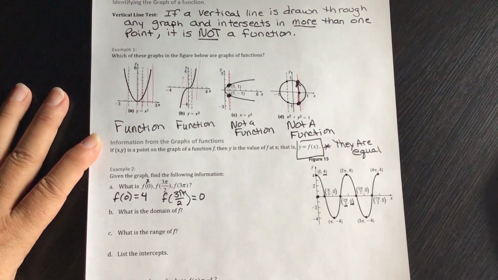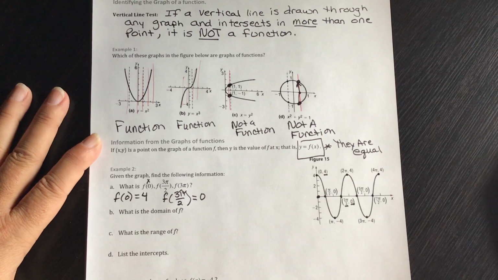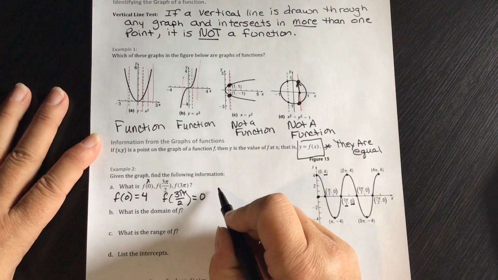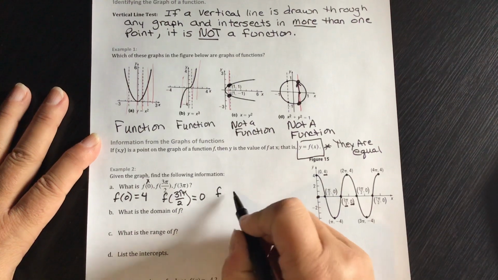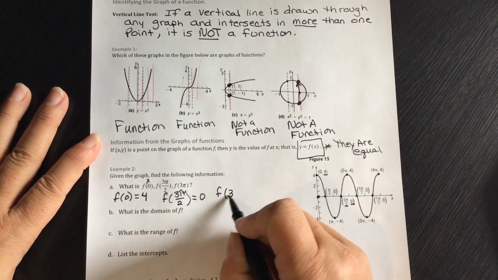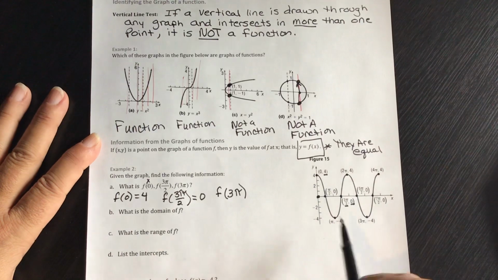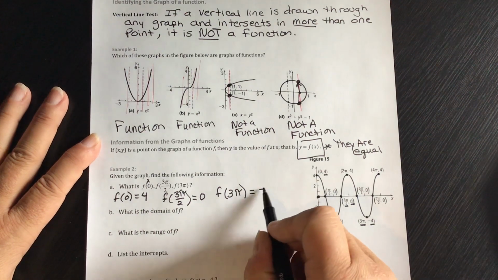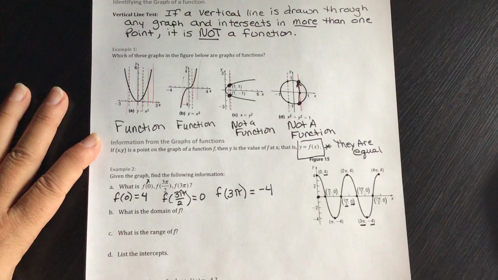And then I have the value of the function when x is 3 pi. So I'm finding f of 3 pi. On my x-axis, I'm going to find 3 pi. That's my x-coordinate, and the y value there is -4. So that's the value of the function when x is 3 pi. It's equal to -4.